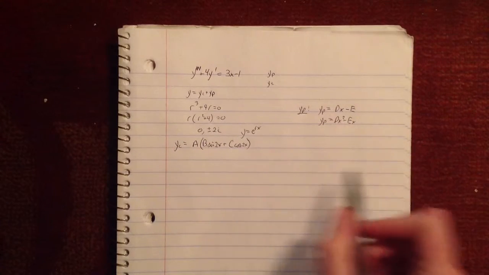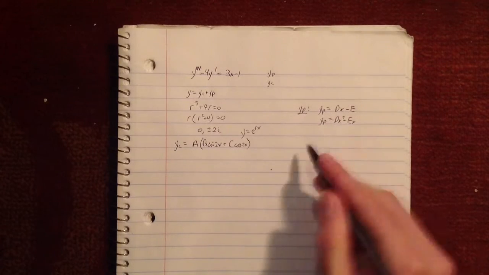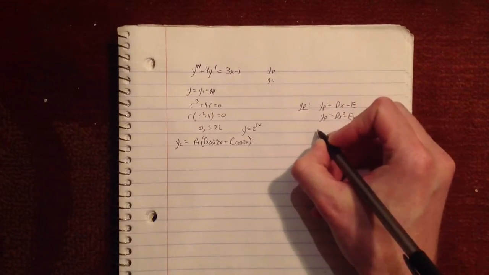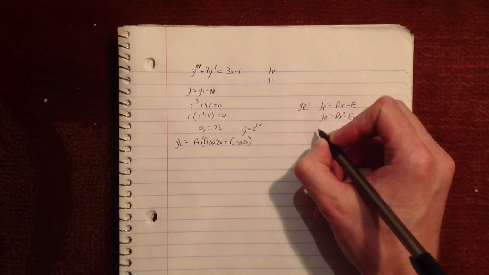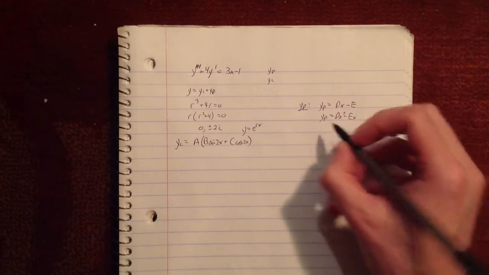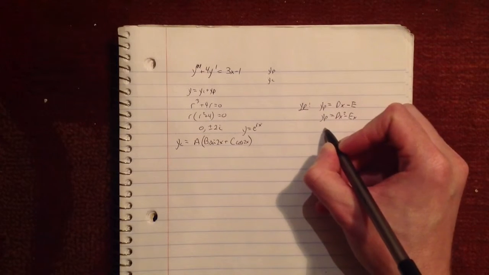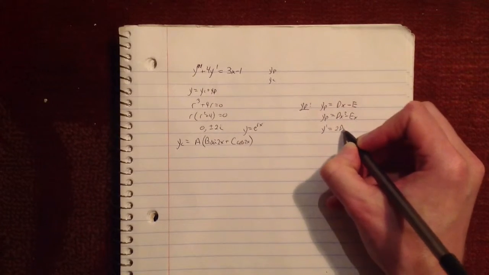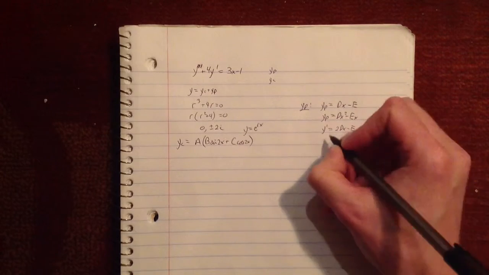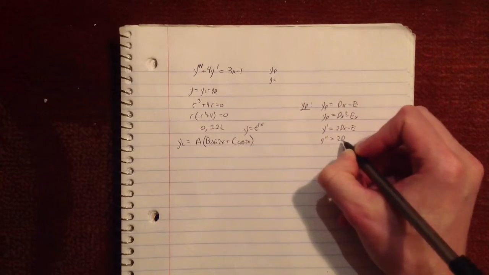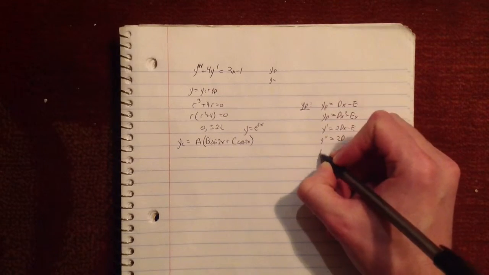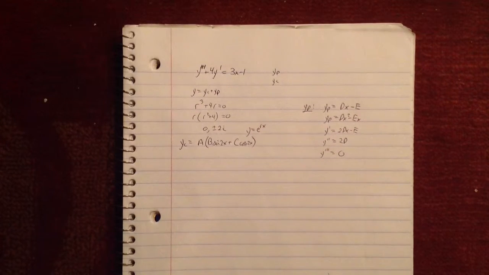Okay, so now you're not done yet. You need to figure out these variables. So plug them back in the original, which means we do have to take a bit of derivatives here. So let's do the first one. First one's going to be 2dx minus e, and then the second one is going to be 2d, and then the last one is going to be 0.